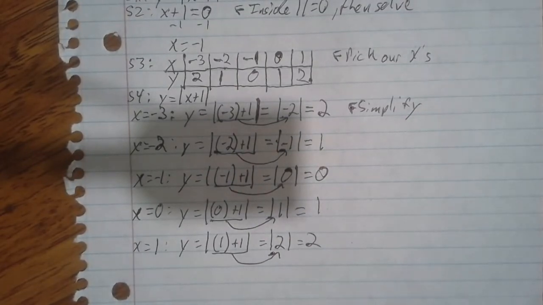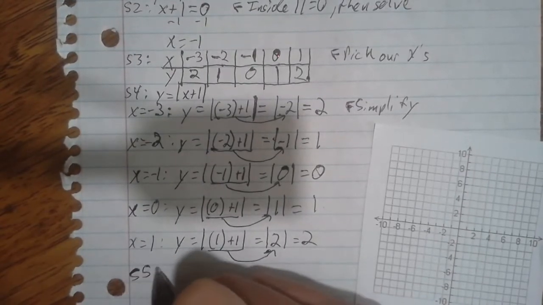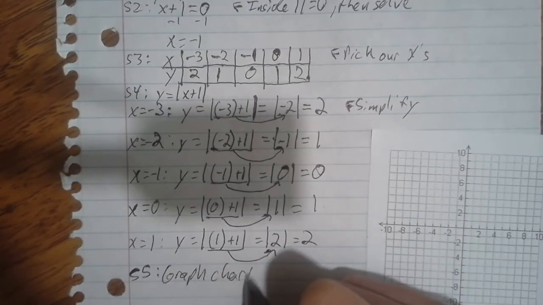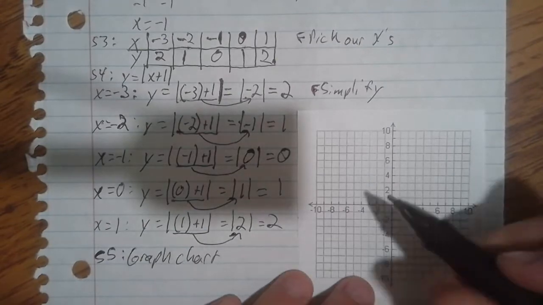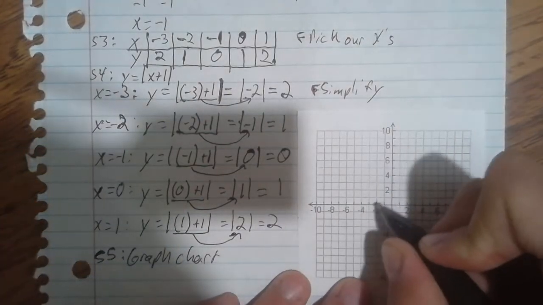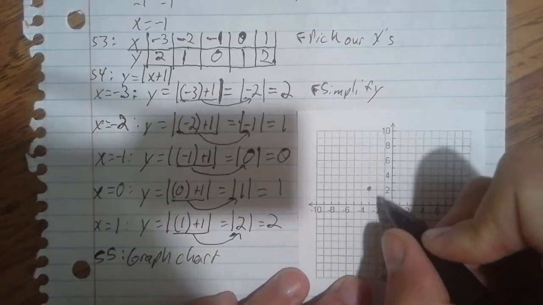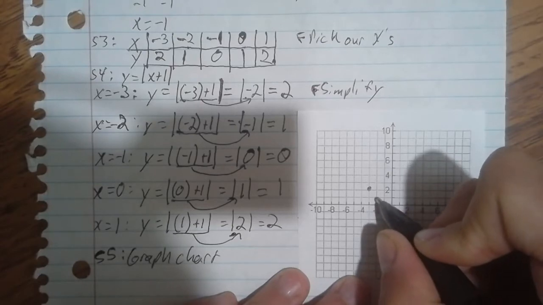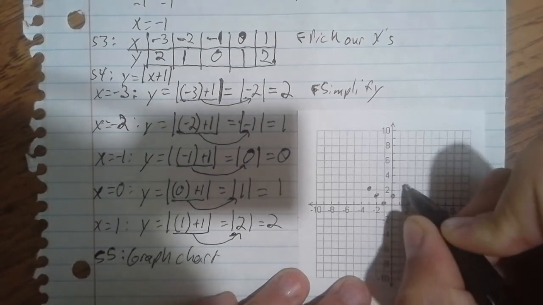So to finish this off, we are going to graph. So step 5, graph our chart. So on our graph here, we're just going to put dots everywhere. So -3, 2, -2, 1, -1, 0, 0, 1, 1, 2.